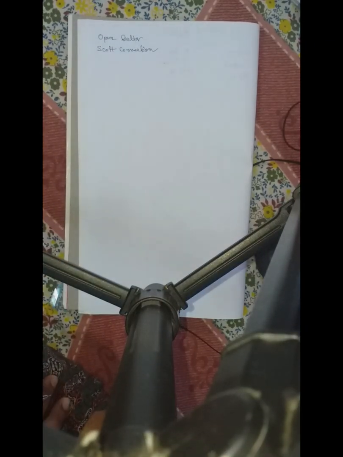Now first of all we want to know how a three-phase transformer is designed. Basically, there are two types of method.